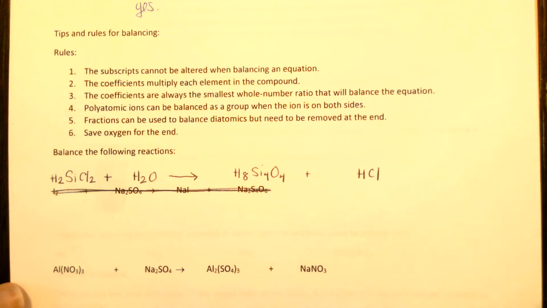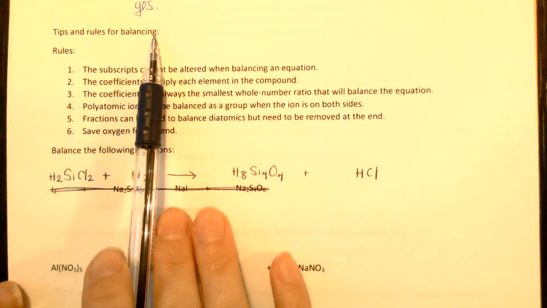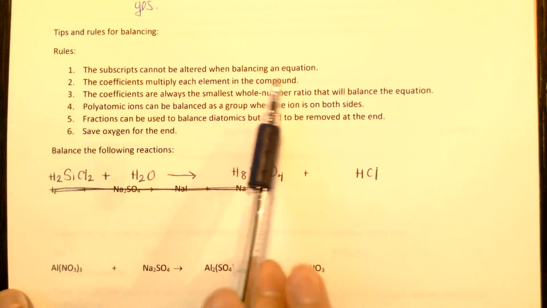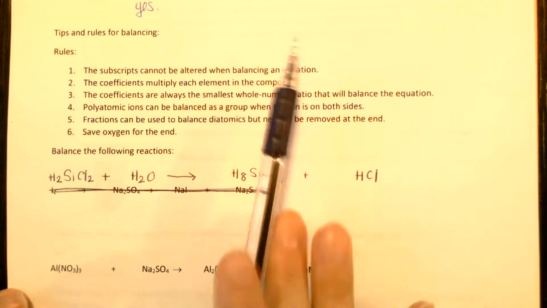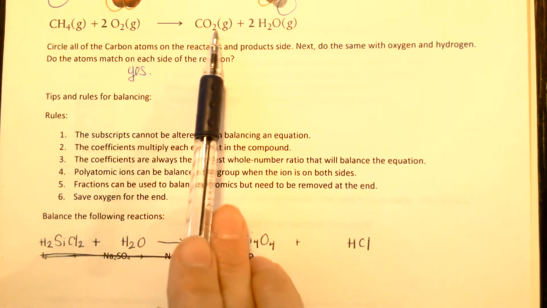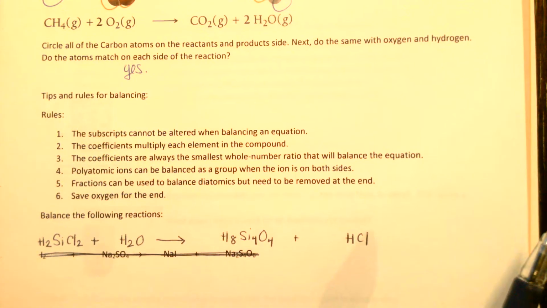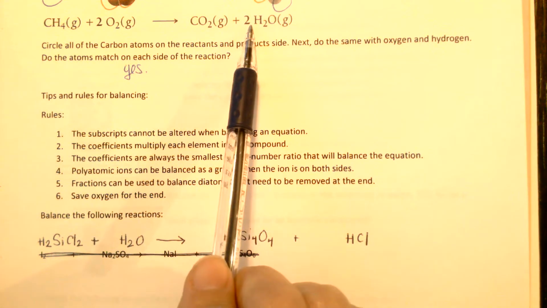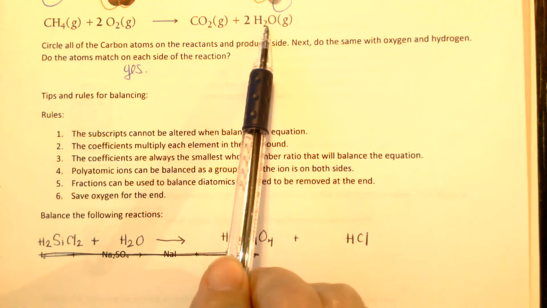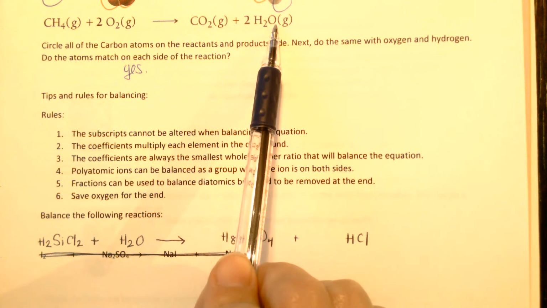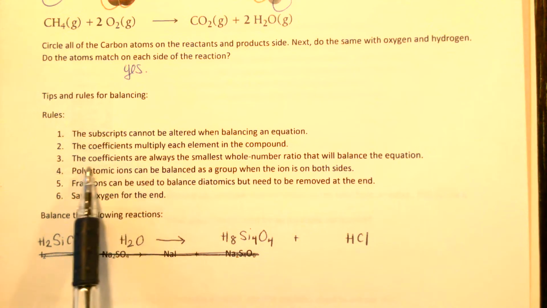Okay, so a couple of tips and rules for balancing before we do some practice. First, the subscript cannot be altered when balancing an equation. If you look back, we didn't change any of the subscripts to balance. The coefficients multiply each element in the compound. Like we did here, this 2 applied to the hydrogen to give us 4, and this 2 applied to the oxygen to give us 2 there.